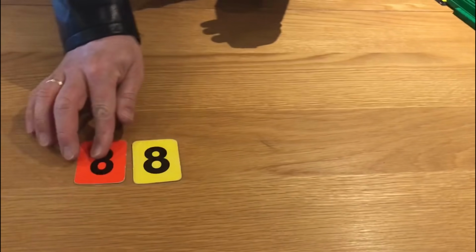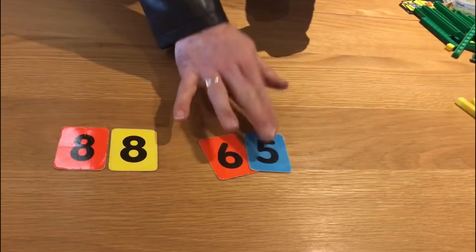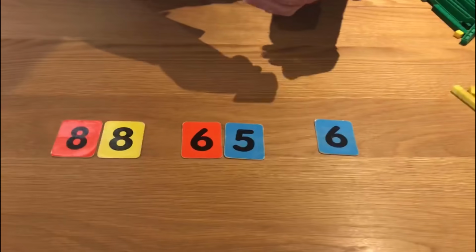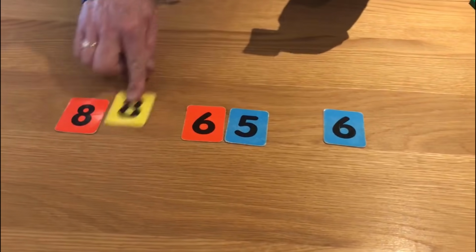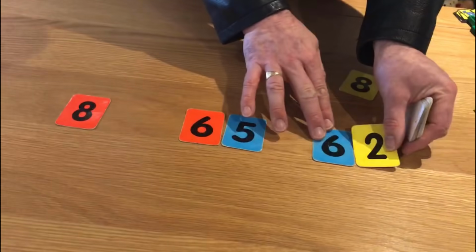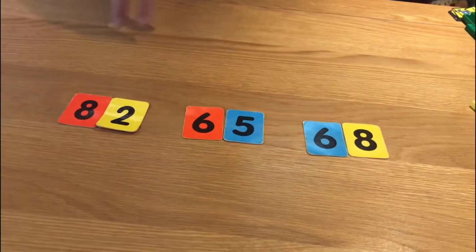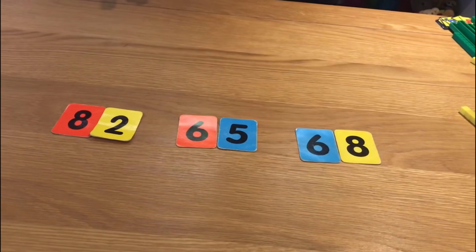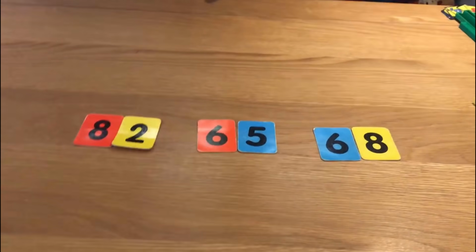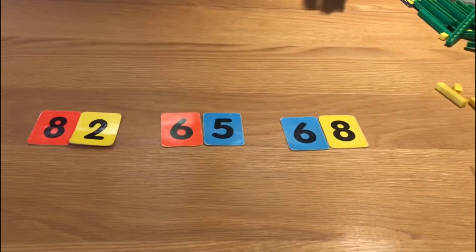Okay, we've got 88, that's a much bigger number. We're going to add 88 to 65, and we're going to have a third number of 60. In fact, I'm just going to move these around a little bit. I'm going to make that one 68, I'm going to make that one 82. So we've got 82, 65 and 68. I can instantly see two strategies that would work depending on where I want to start. Have a look at those numbers. We'll just pause the video.